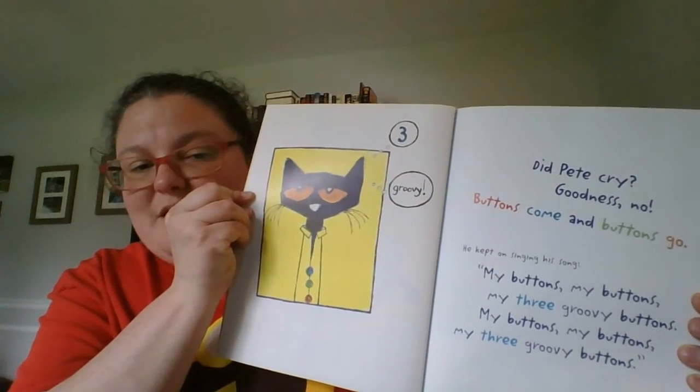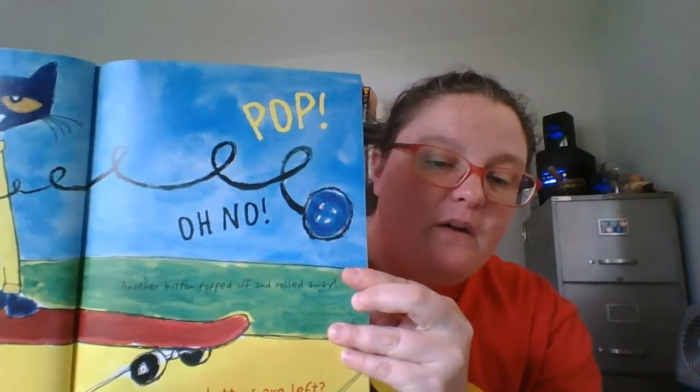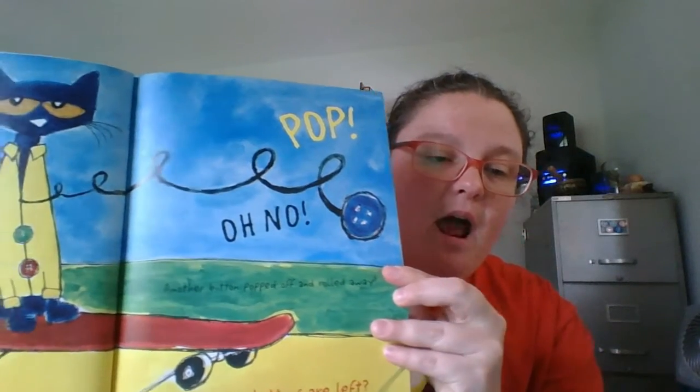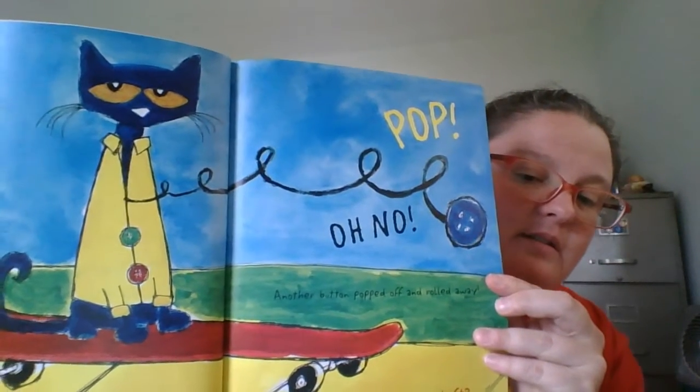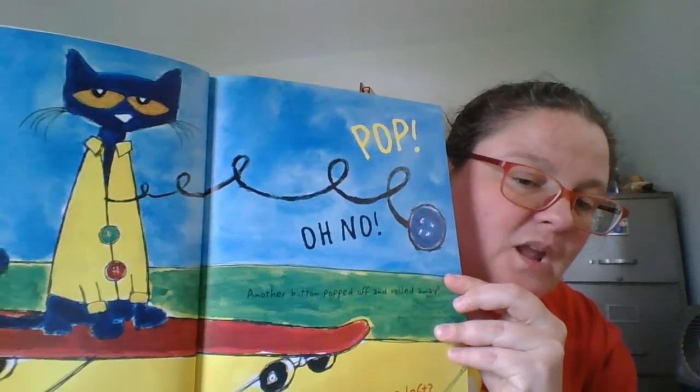What's going to happen next? Those of you who are in the Zoom session today. Oh no! Another button popped off and rolled away. Now, how many buttons are left? How many do you see on his shirt still?